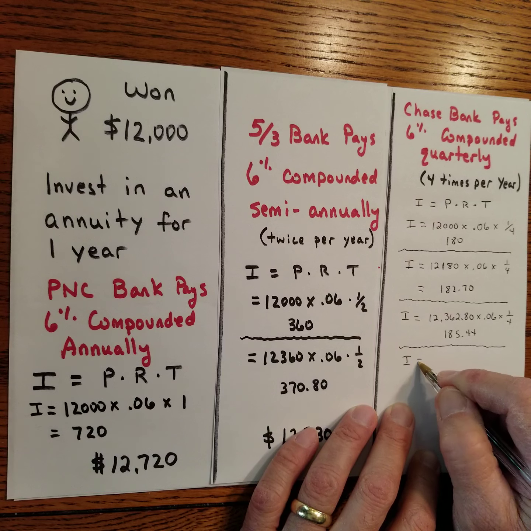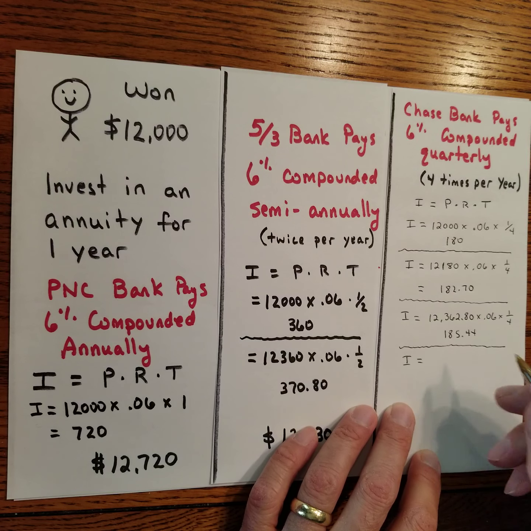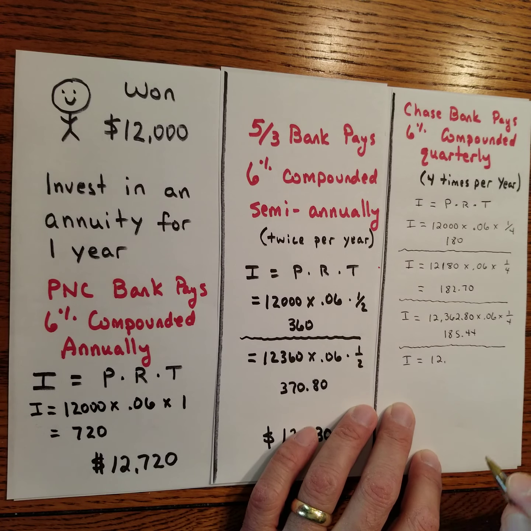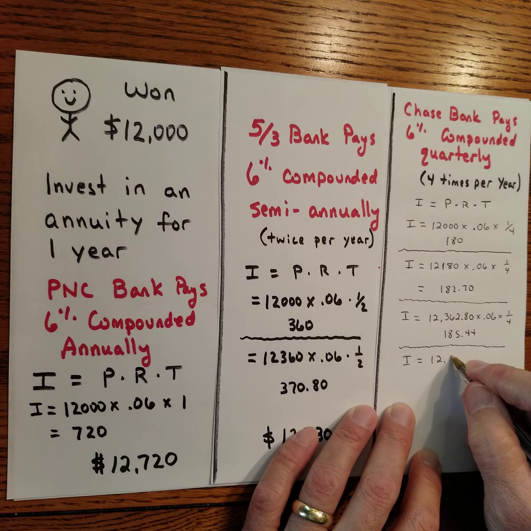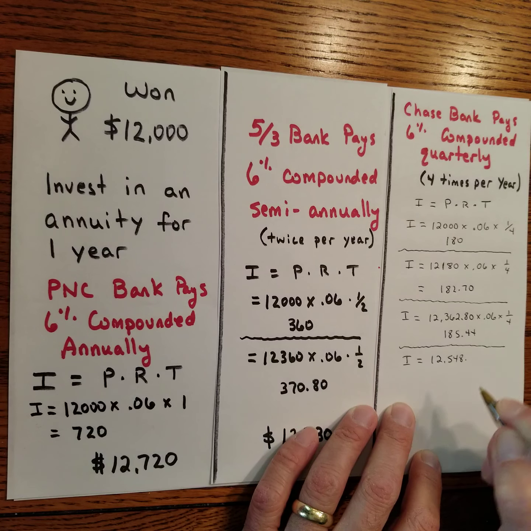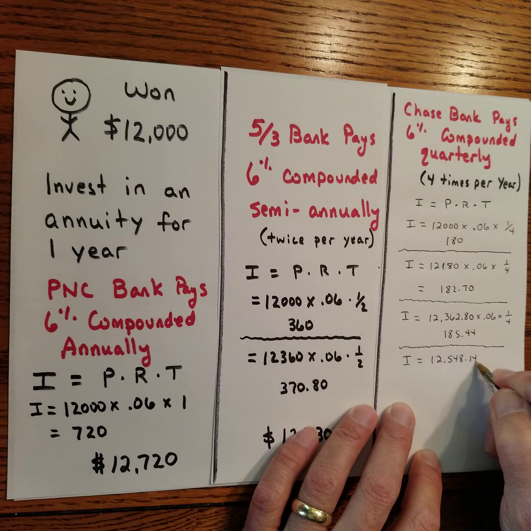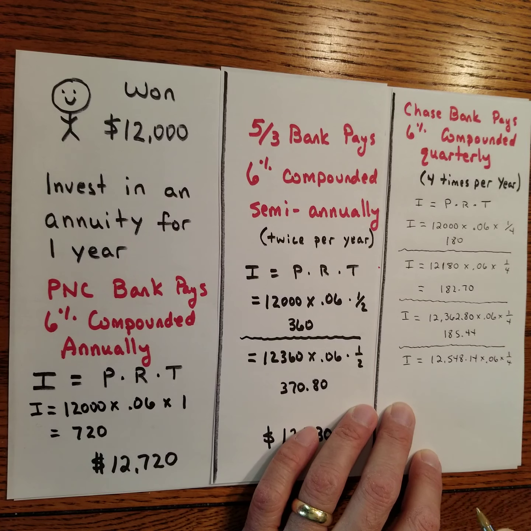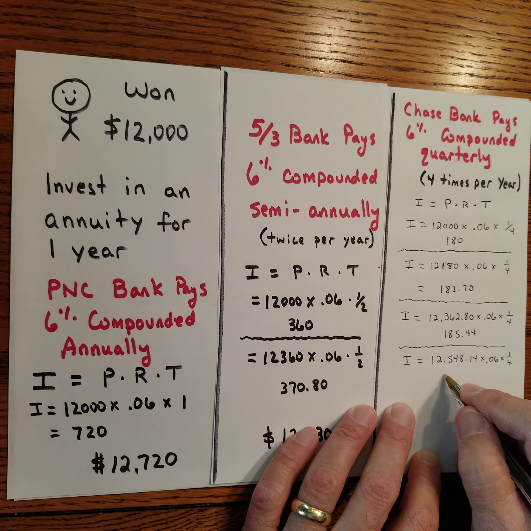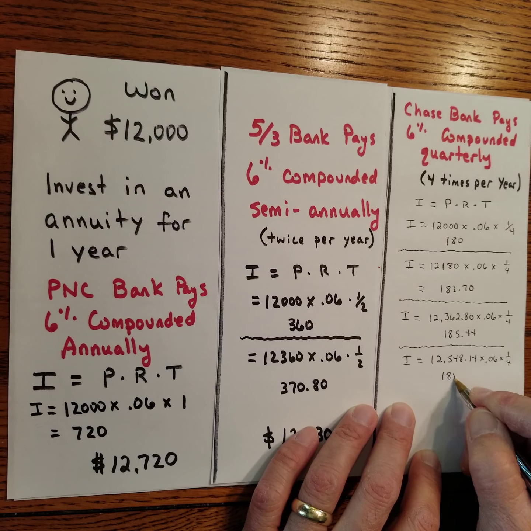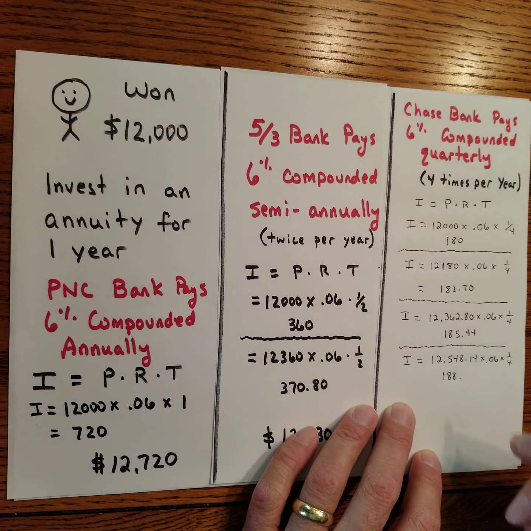And as we head into the last quarter of the year, our balance is at $12,548.14 at 6% interest for a quarter of a year, earning us another $188.22.